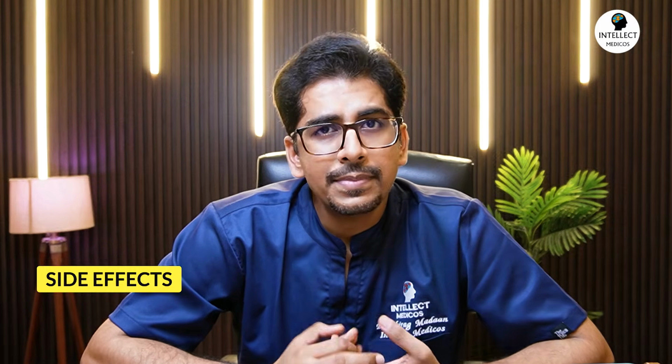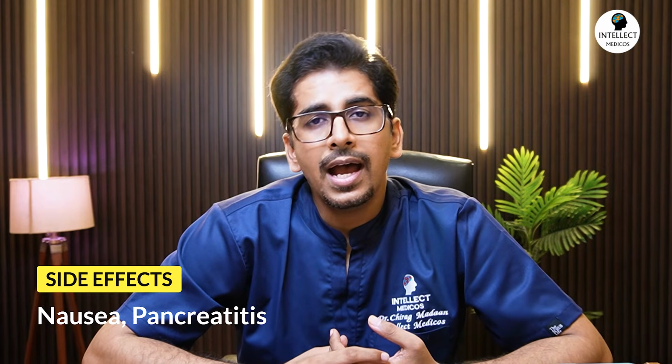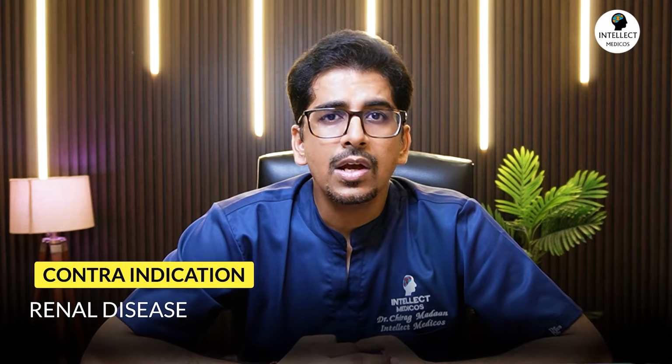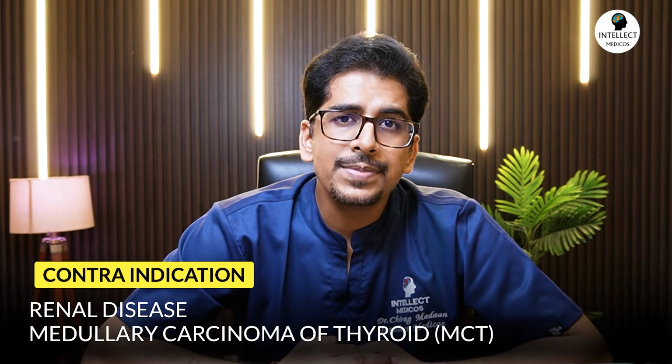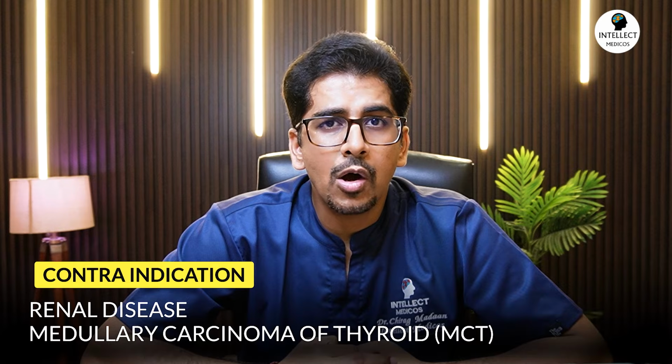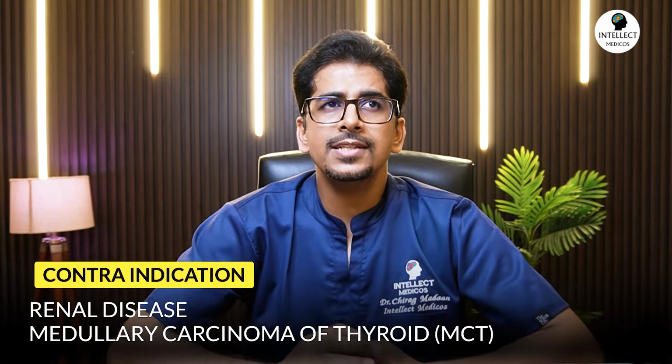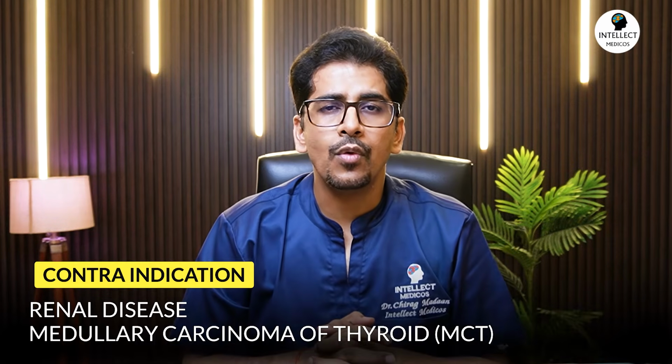even as anti-obesity medication. If we talk about the side effects, it is mainly GI symptoms, such as nausea, and also pancreatitis. The contraindications, or when not to use these drugs, are patients with renal disease, and also patients with MCT, medullary carcinoma of the thyroid. Right? So in these patients, you should not use GLP-1 agonists.